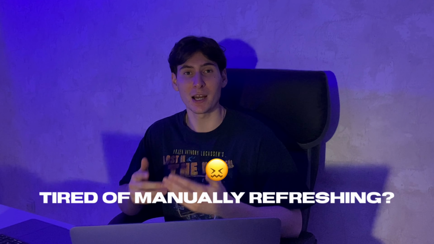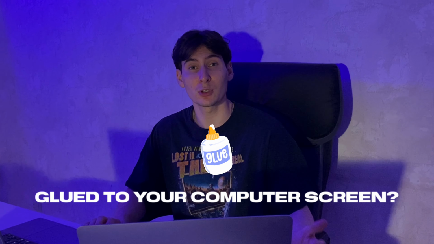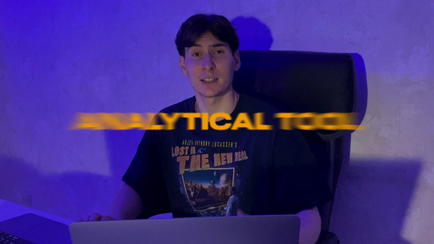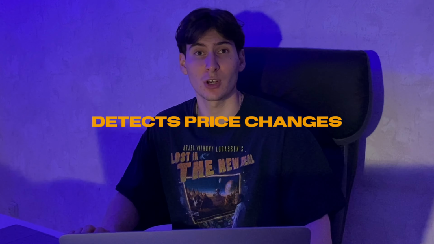Are you tired of manually refreshing the Amazon Relay load board? Do you find yourself glued to your computer screen, missing out on important tasks? If so, you're not alone. That's why we developed Board Intelligence, an analytical tool that detects new loads and custom price changes on the Amazon Relay load board. So let's take a look.